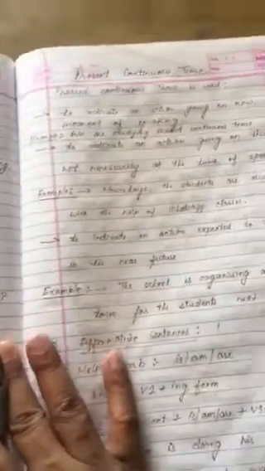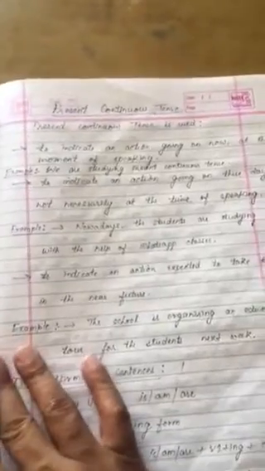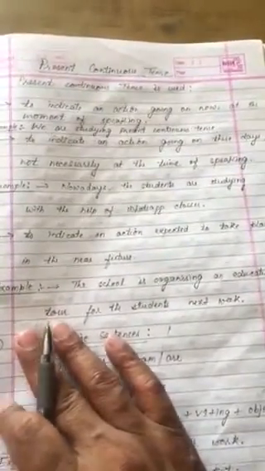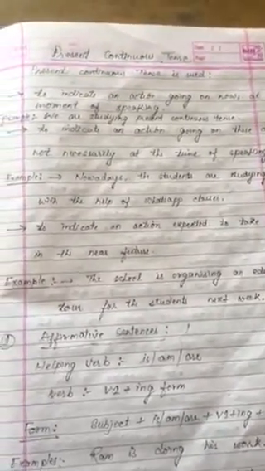Now move on to the present continuous tense. As the name suggests, continuous means that we talk about the action which is going on now, at the time of speaking.